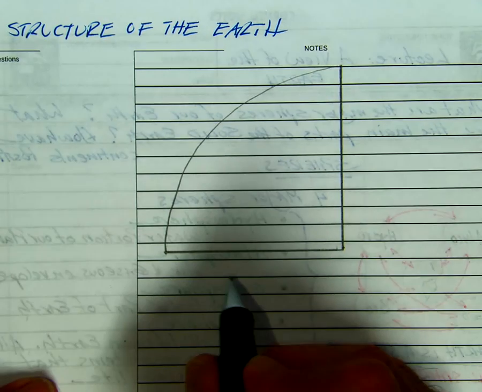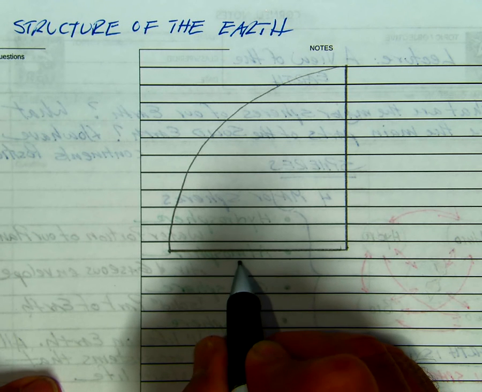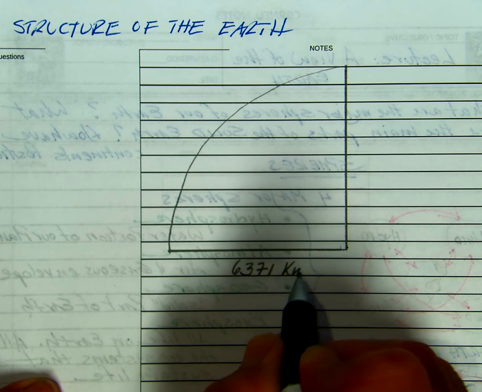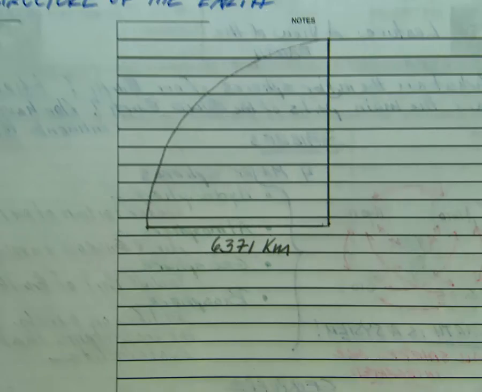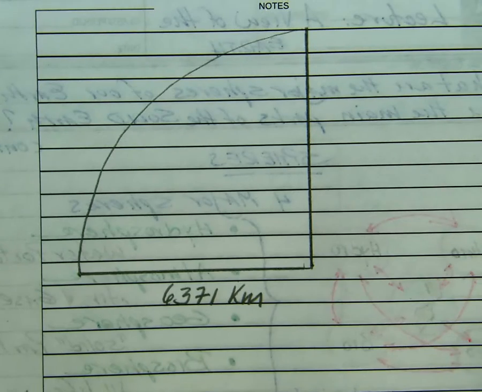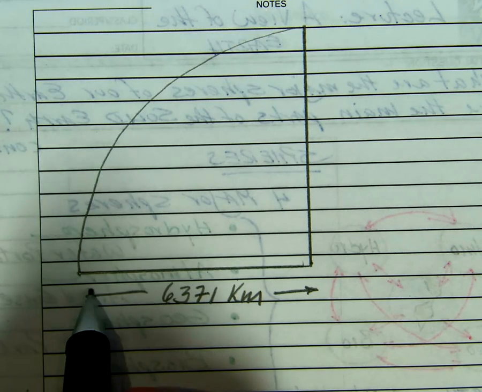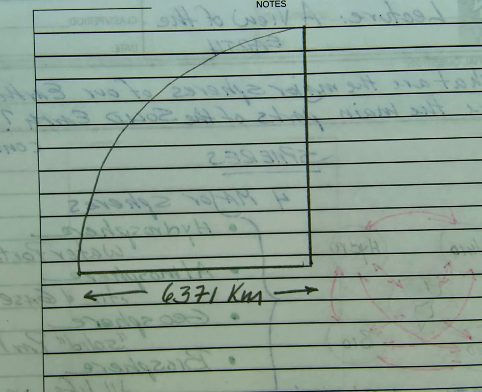First of all, this is 6,371 kilometers from the center of the Earth to the edge. You need to know the radius of our planet.